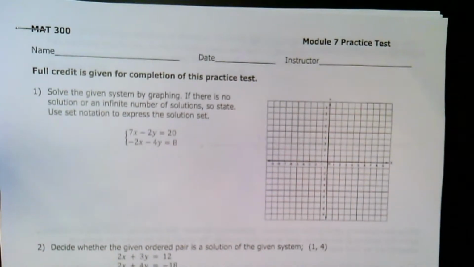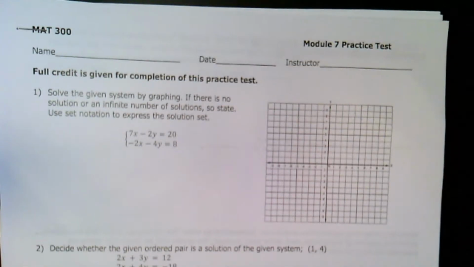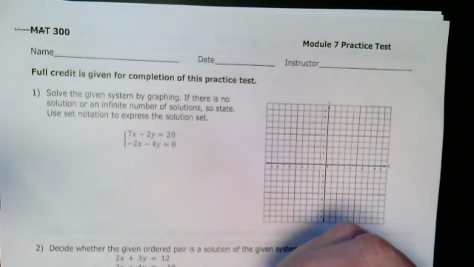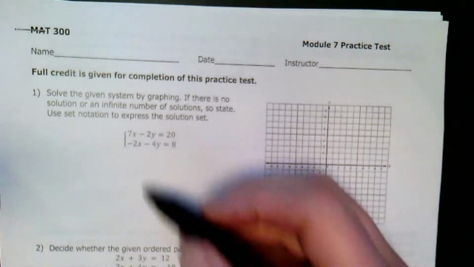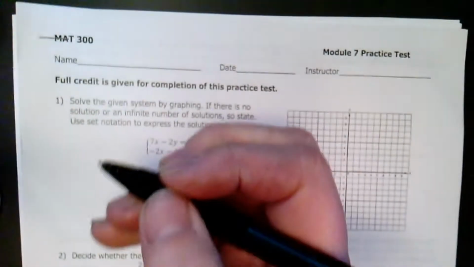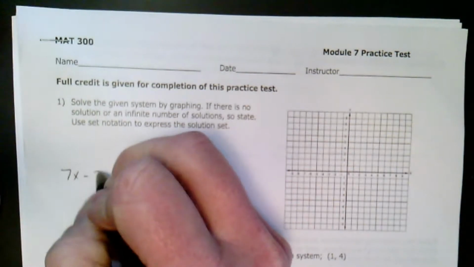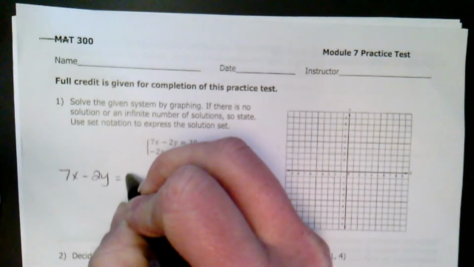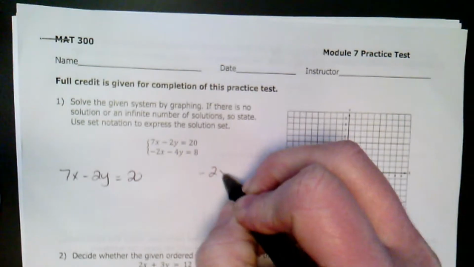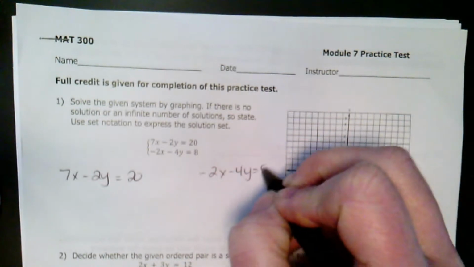Alright, number 1 says solve the given system by graphing. There's a couple things you can do. You can pick points, but I like to put them in slope-intercept form because then you have your slope and you have your intercept and it makes it quite easy to graph them.